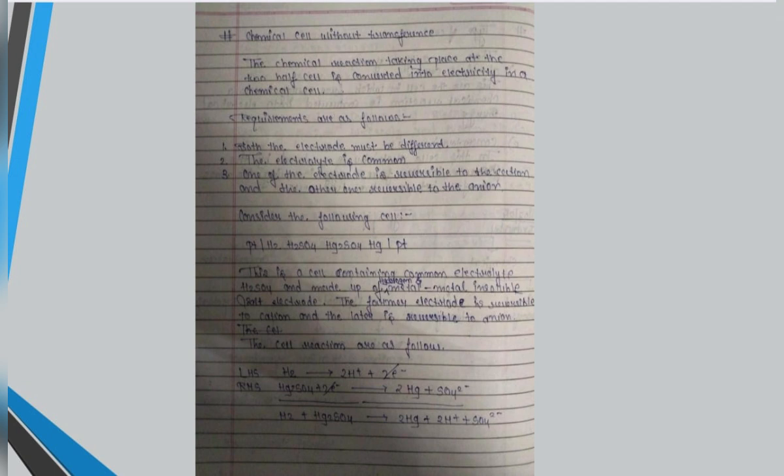Now here, this is the cell which contains a common electrolyte, an acid as mentioned in the requirement, that is sulfuric acid. It is made up of a hydrogen electrode, that is H2, and a metal insoluble salt electrode, which I am referring to as Hg and Hg2SO4. The former electrode, that is the Pt and the H2, is reversible to the cation, and the latter one, that is Pt along with the Hg2SO4 and Hg, is reversible to the anion.